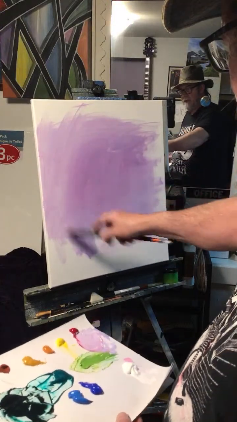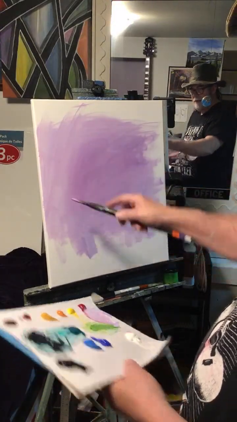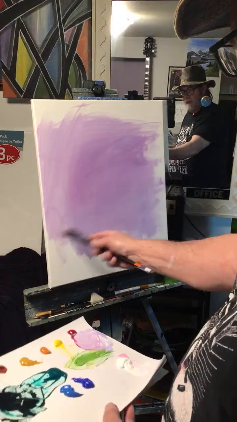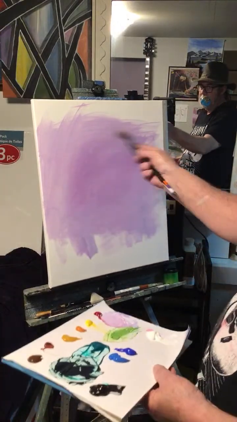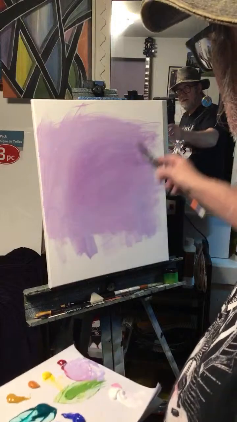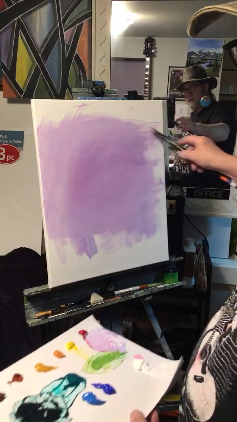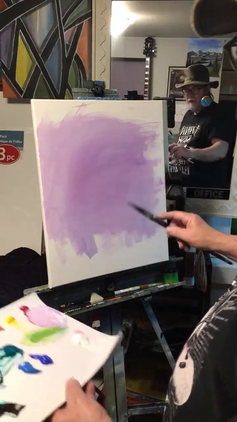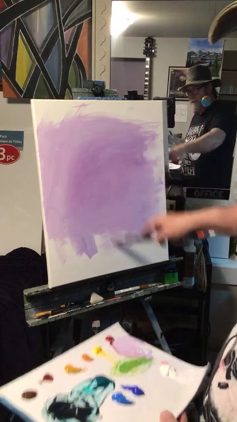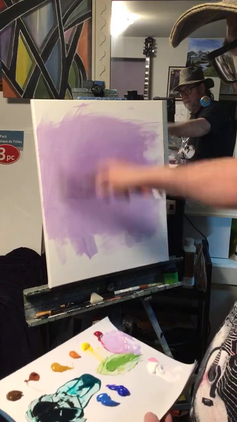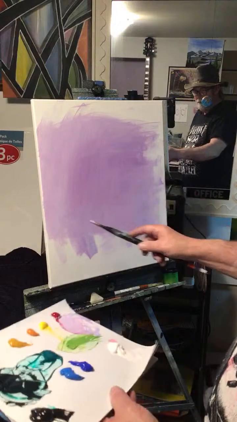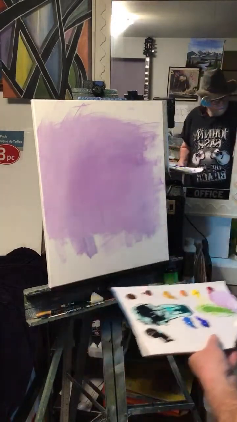I'm actually going to design the landscape first, and then I'll know where all my colors go, because I was trying to do like a tree here, a tree here, a tree here. That doesn't work. You gotta have some type of layout here.